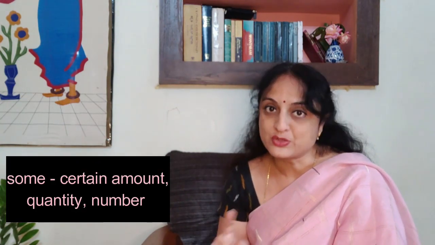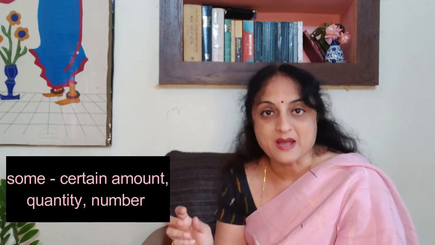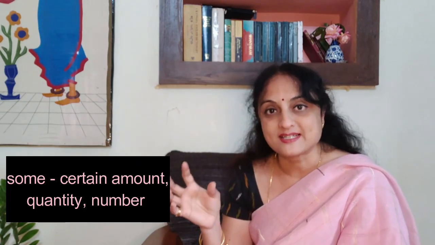S-O-M-E, some, is used to denote a certain amount, a certain quantity, or certain number, etc. Let's look into an example for that, about number. Some like to travel by their own vehicles, whereas others prefer public transport. This is talking about the number. When we say some here, in this sentence, some means some people. Some people like to travel by their own vehicles, whereas others prefer public transport. So some here means some people.